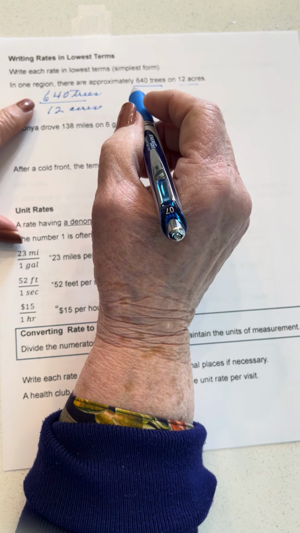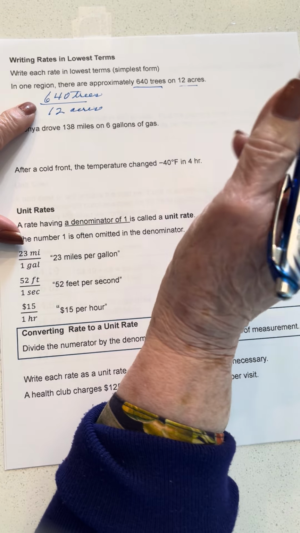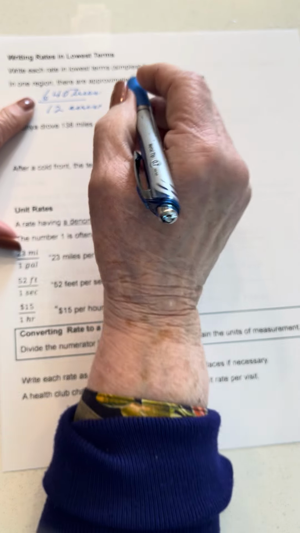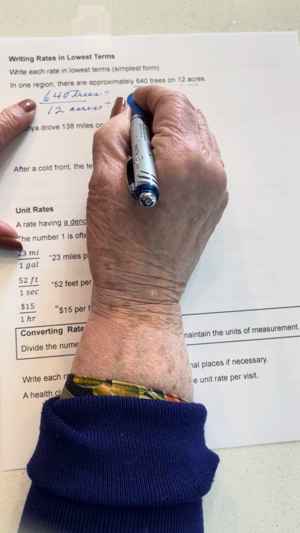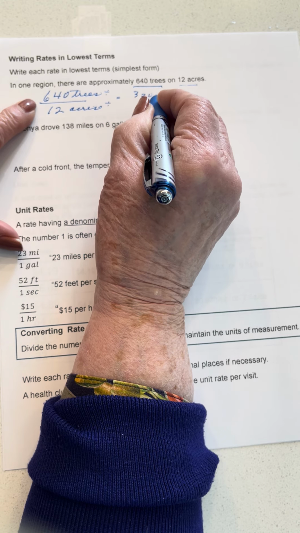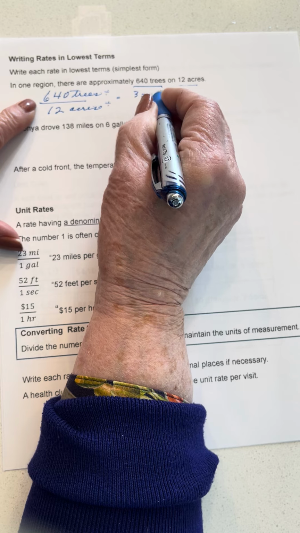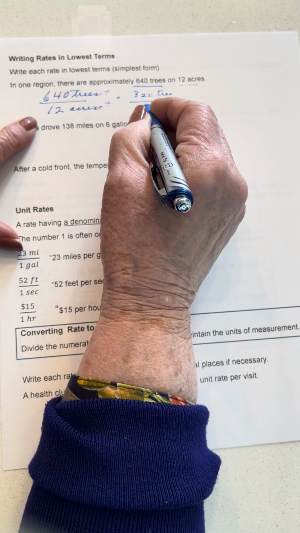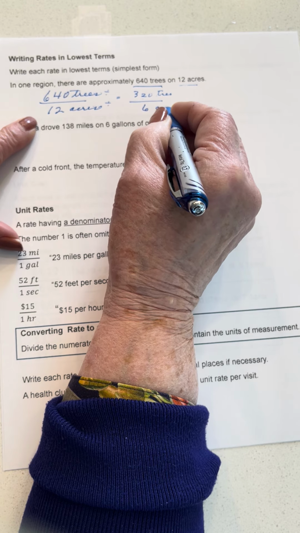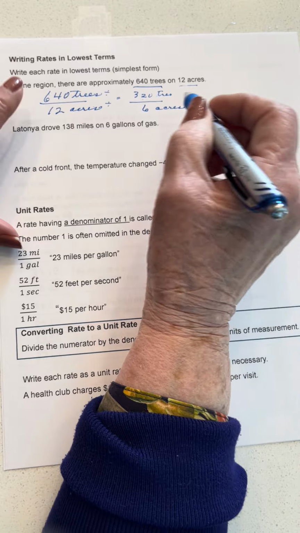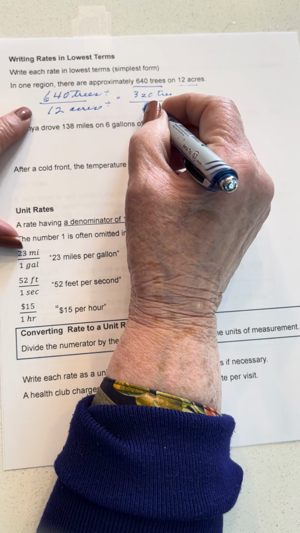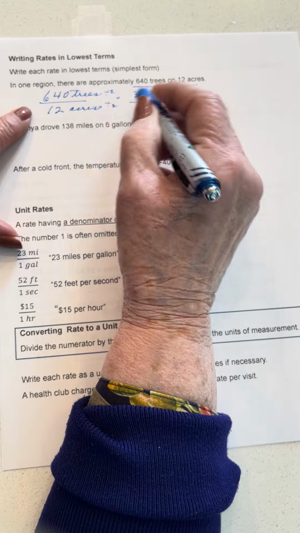Let's see. I can divide both of these by 2. We get 320 trees on 6 acres. And we can divide again by 2 because they're both even numbers.